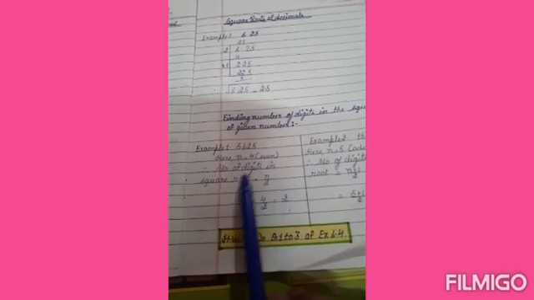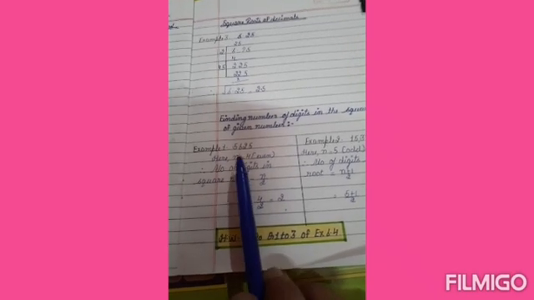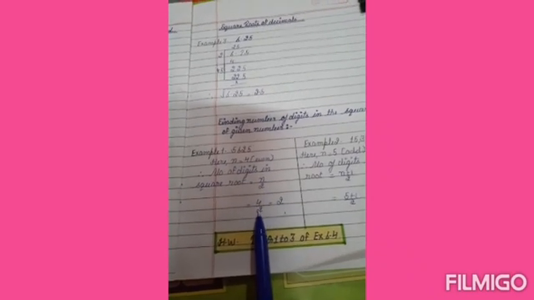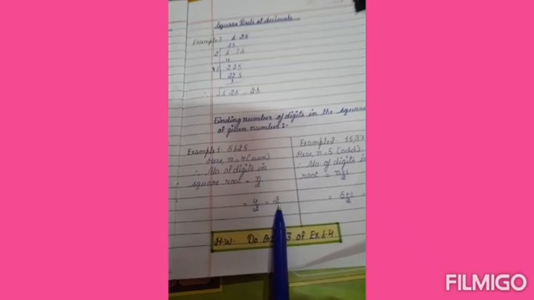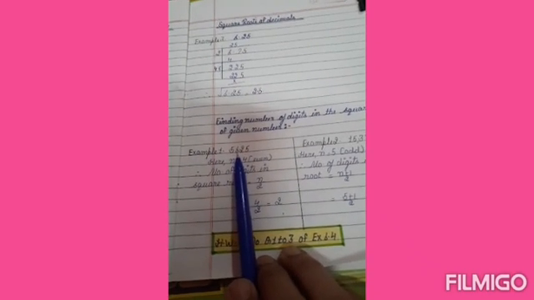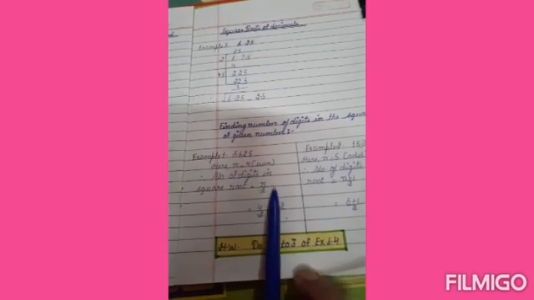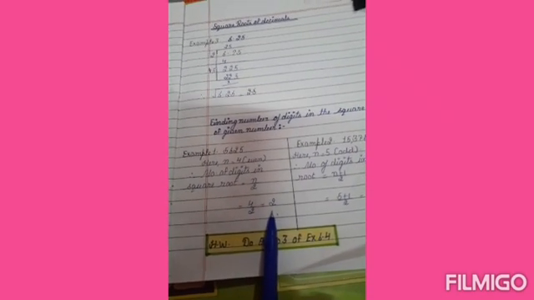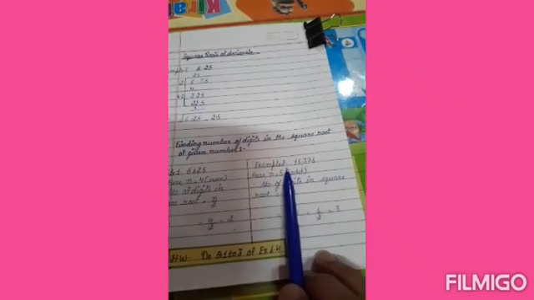4 is an even number. So the number of digits in the square root of this number is n upon 2. So 4 upon 2 is 2. So here we see that when we find the square root of 5625, we get the answer as a 2-digit number.